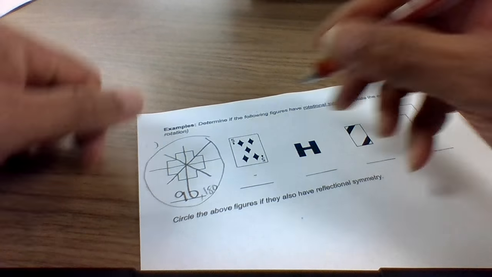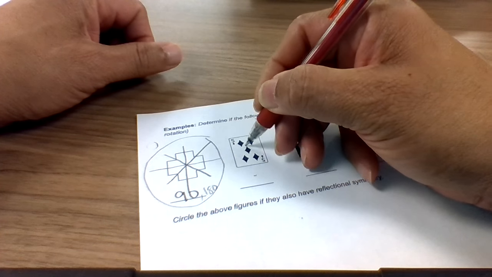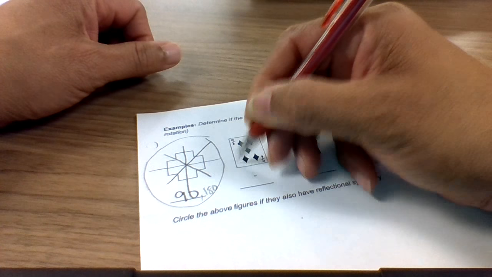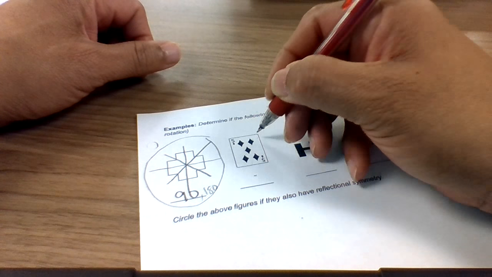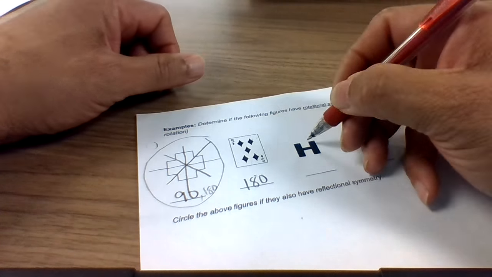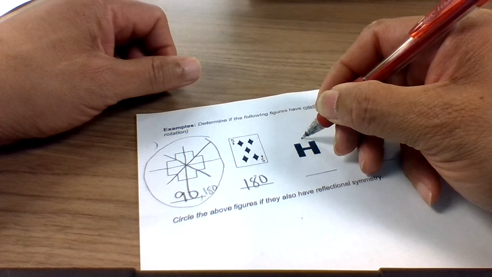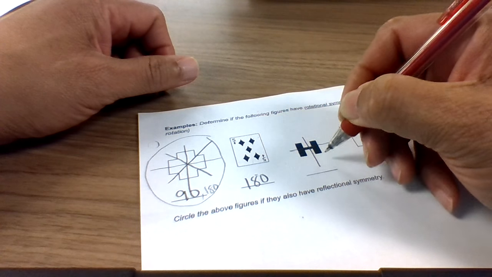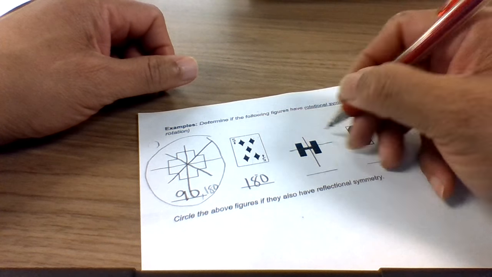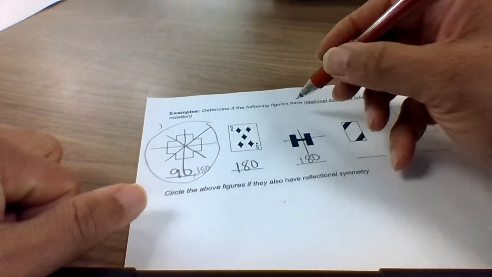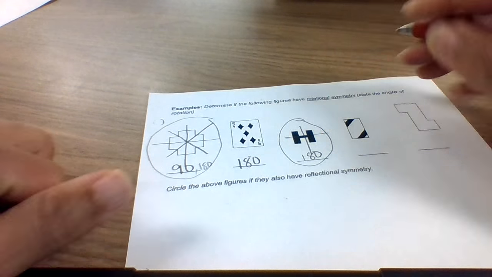Cards, the only way I could do it if I came through here like this, 5 wouldn't match up over here, or this 5 wouldn't match up over here. So the only thing I can do is rotate it 180. H, I could come down through this way. I could come across like this and turn it 180. And circle that because it did both.